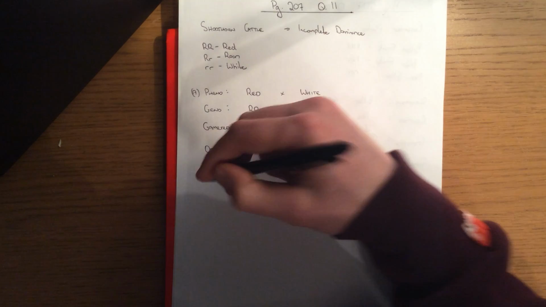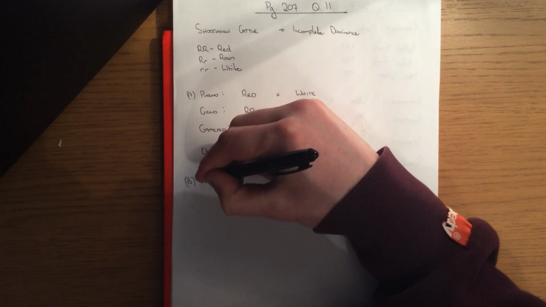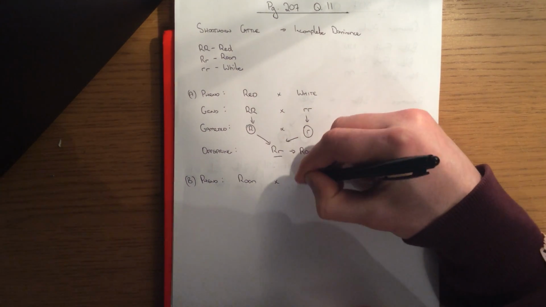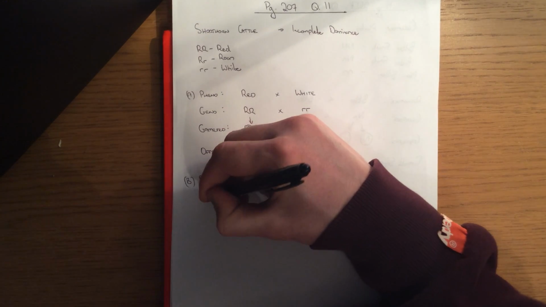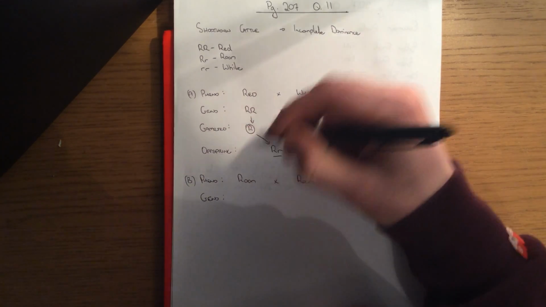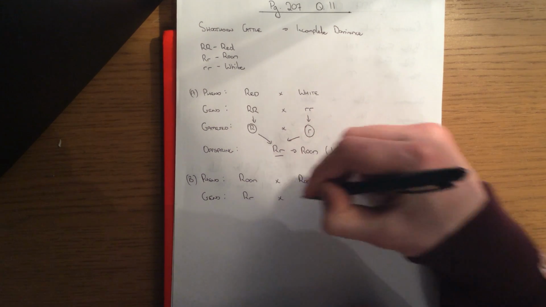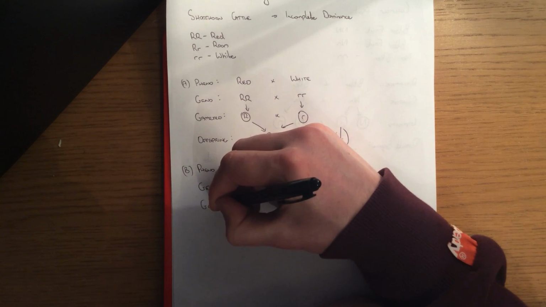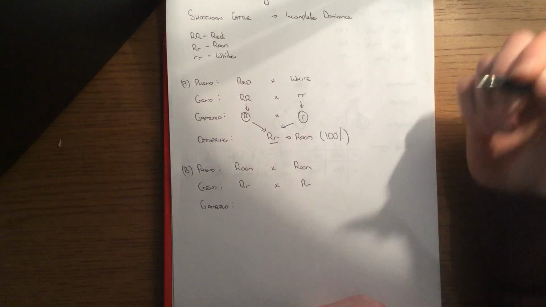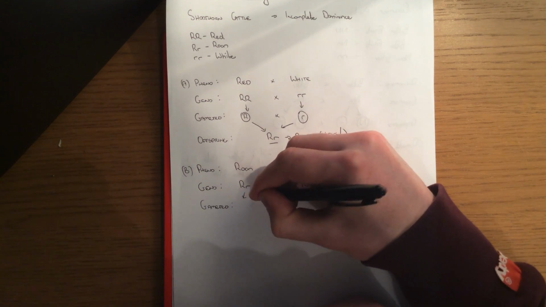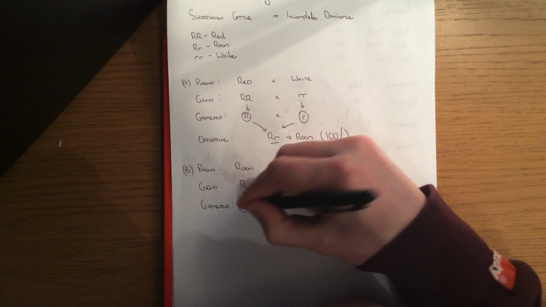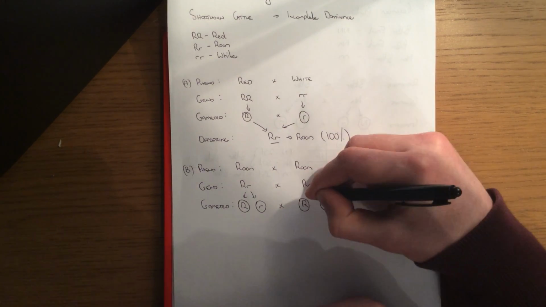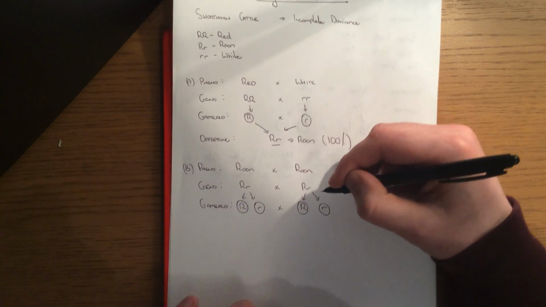Part B of the question, it says two roan parents. So part B, phenotype again. So we have roan crossed with roan. Genotype then of both of those. Roan at the top here, we have capital R, small r, crossed with capital R, small r. From there we look at our gametes. Our gametes in this case, we're going to have capital R, small r, crossed with capital R, small r. So circle around these so they stand out a little bit first.